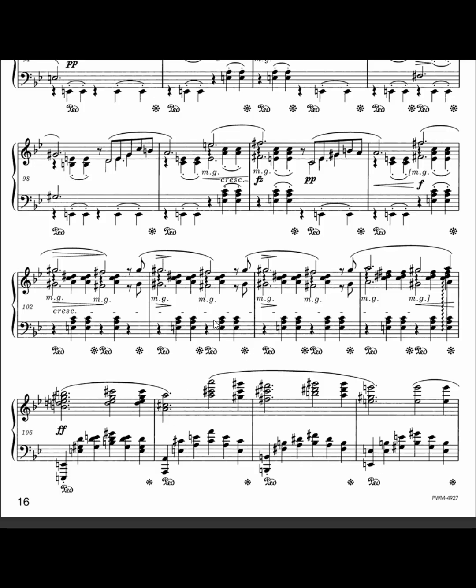Well, now this is being prepared by this repetition here.